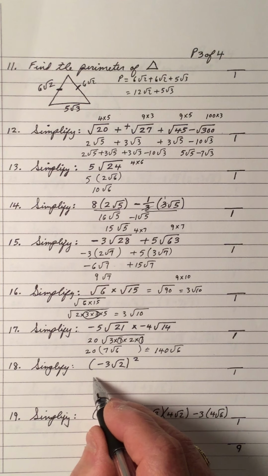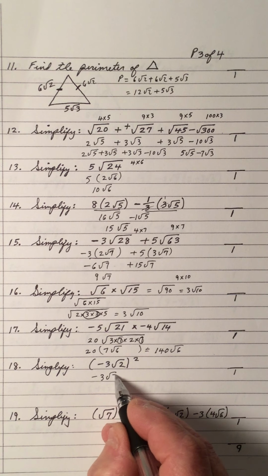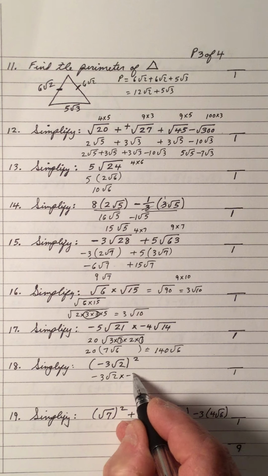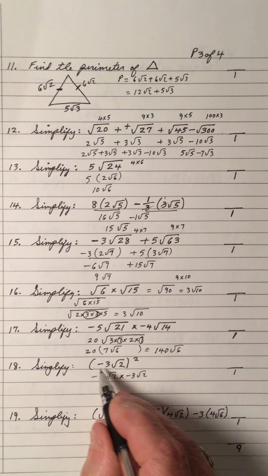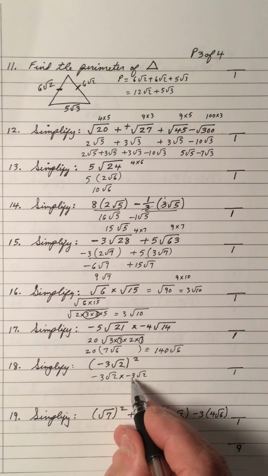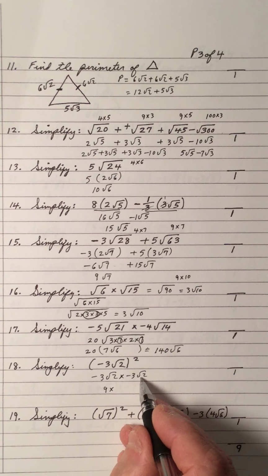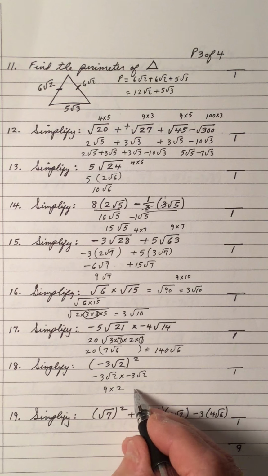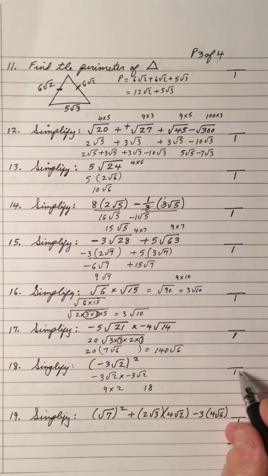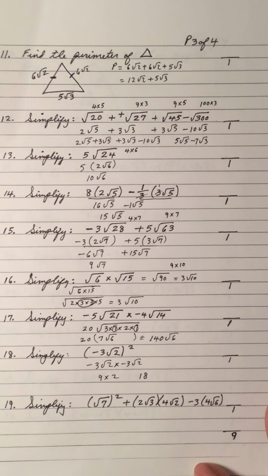18, simplify. That's a negative 3 root 2 times negative 3 root 2. When you square, you multiply by itself. Negative times negative is positive. 3 times 3 is 9. Root 2 times root 2 is root 4, which is 2. So that gives you 18. If you have 18, give yourself a mark.